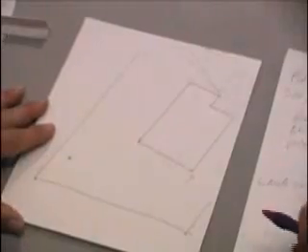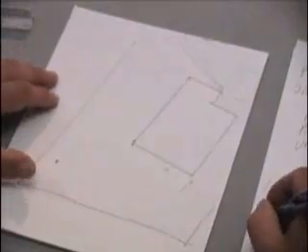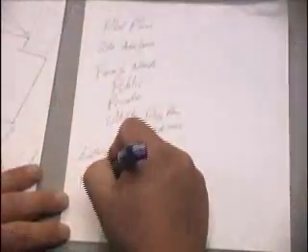Once you've sort of located these use areas and started figuring out what plants would work for you, you can go in here and develop the use areas.